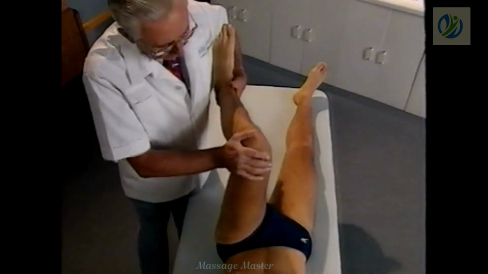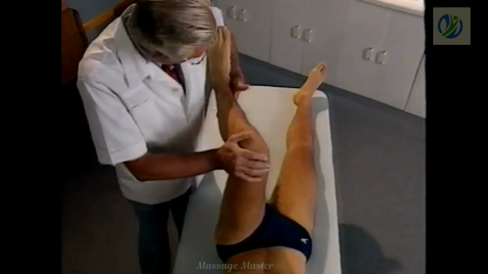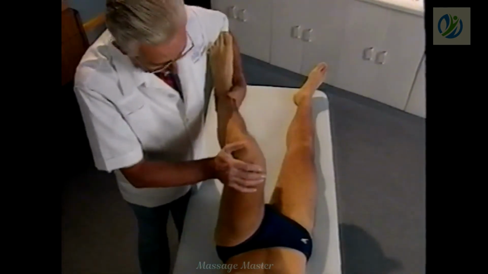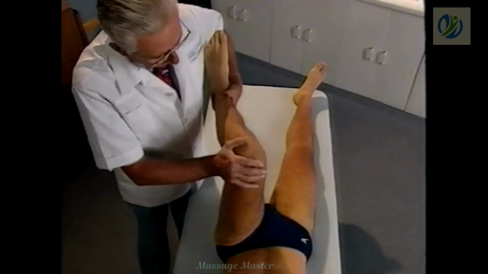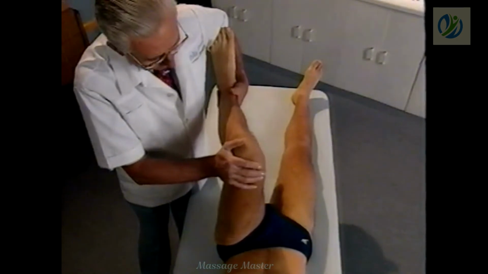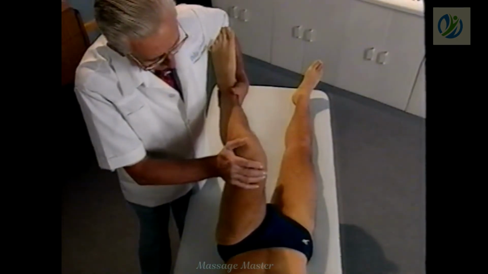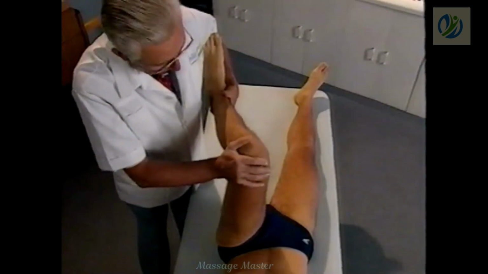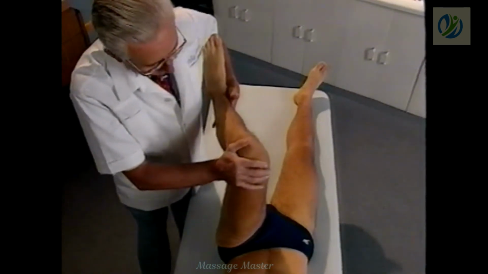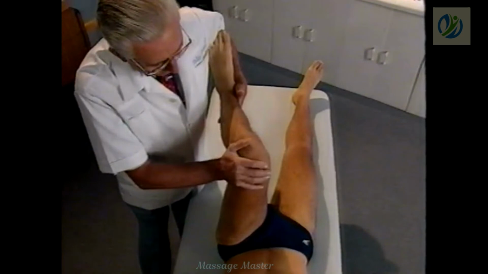And then the resistance would be in the following way. Post-isometric relaxation is our principle here. Pull the foot toward the middle, Mark. Pull it in. That's external rotation. Resist that. Stop. That's one of the functions of the piriformis, external rotation. Pull again. Stop.